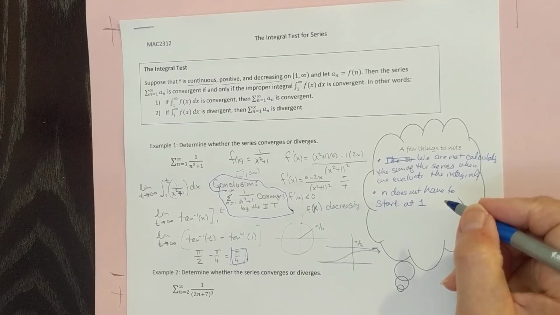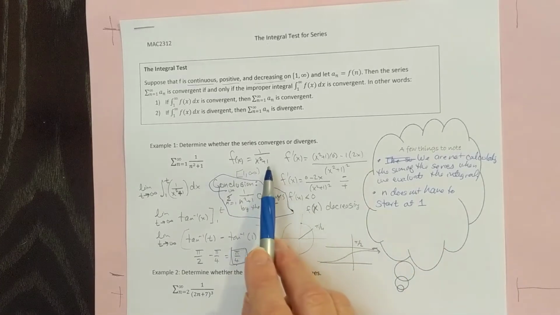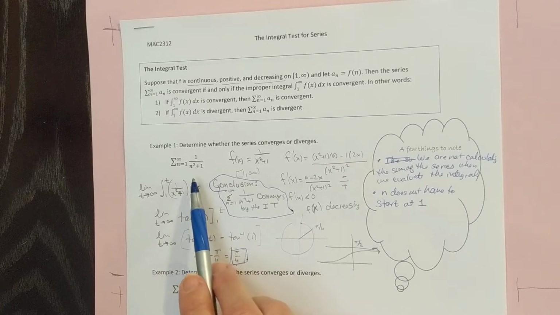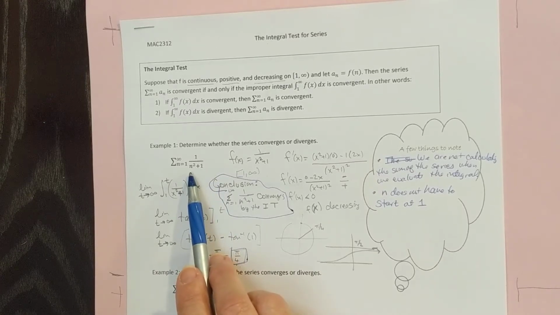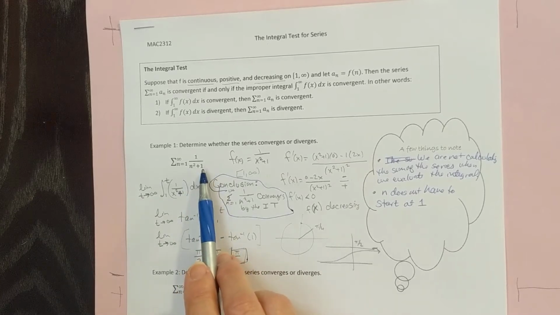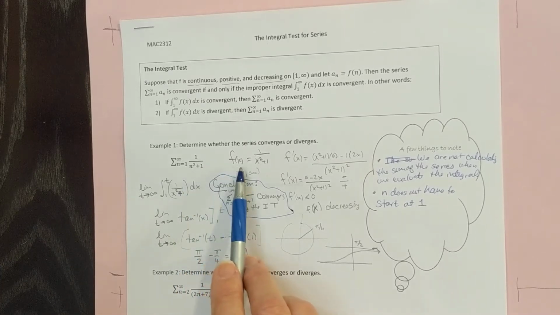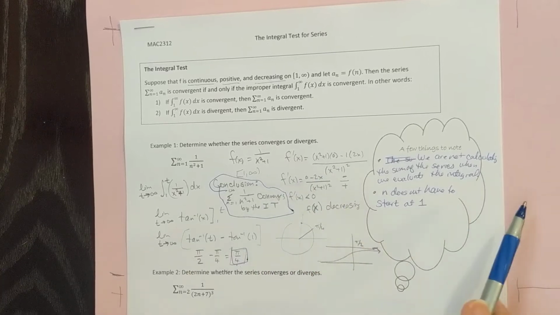And then the other thing I wanted to point out is that if the function is decreasing, but maybe the first few terms are not, like maybe it starts off at 1, and then it goes to 2, and then it goes back to 1/2, and then 1/3 and 1/4, and then it starts decreasing after that.